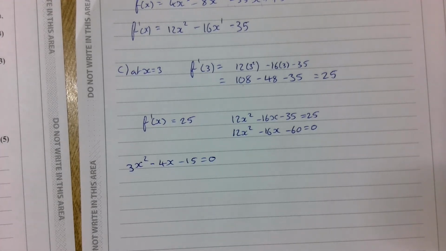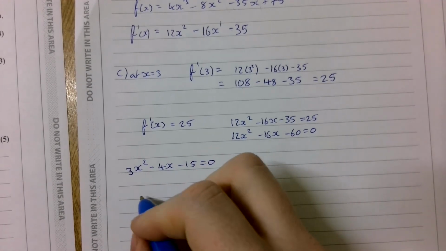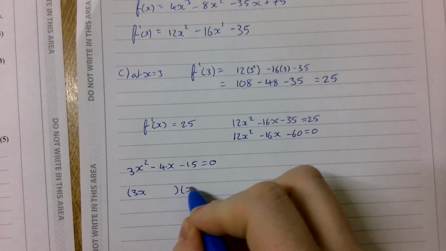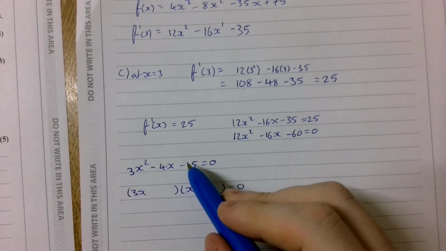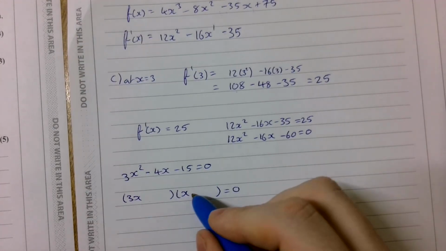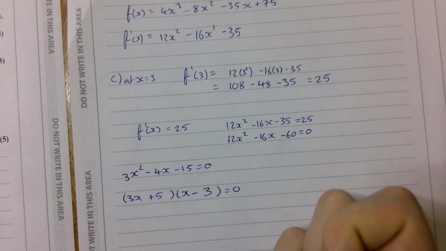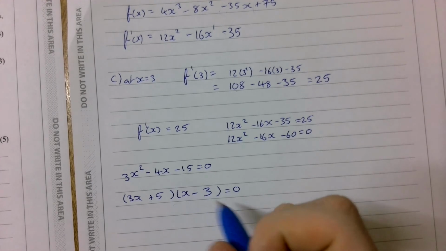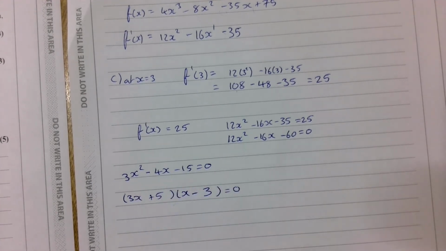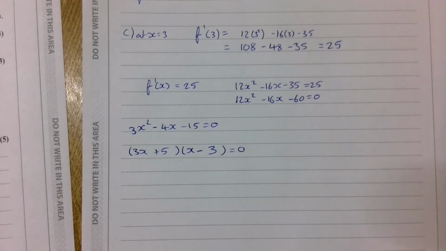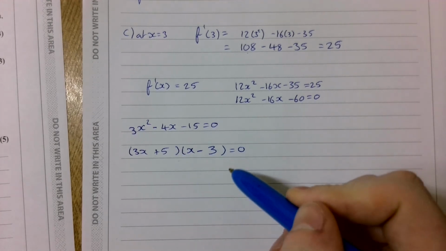If not, you can use your quadratic formula, but this one's actually quite nice. You can do this quite nicely. All right. So we have 3x and x equals 0. So we've got a negative 15. So we probably want a negative 3 there to get us negative 9x, and plus 5 there, plus 5x gets us back to negative 4x. Remember, we've got methods to actually do this much nicer. This is just me factorising it. If you want to do the whole 3 times negative 15 and then finding out the factor pairs, you can do that. I'm just going to go straight ahead and do it.